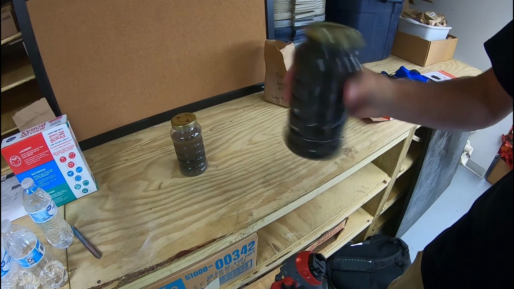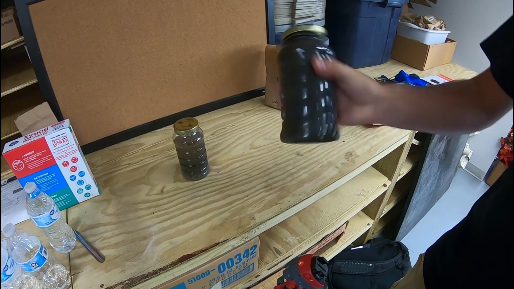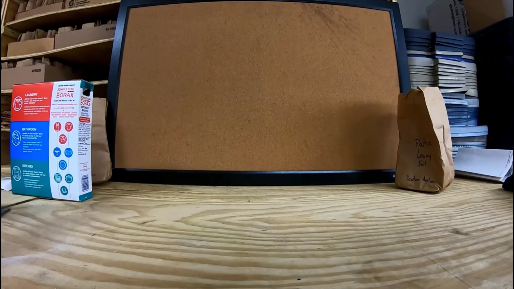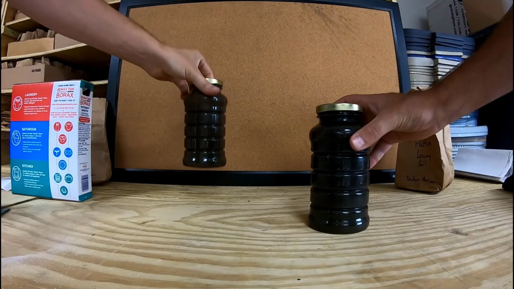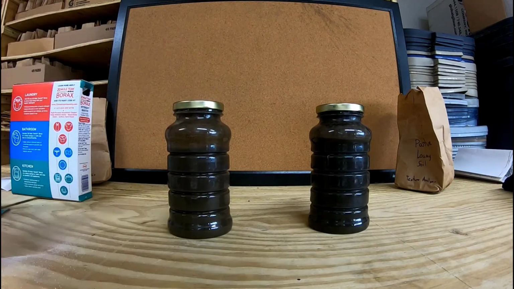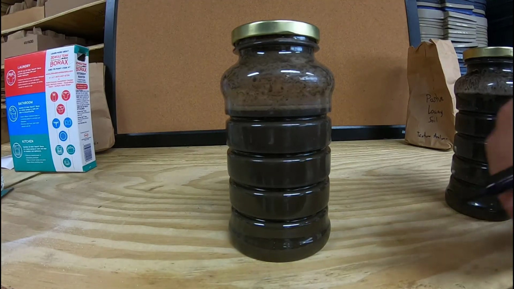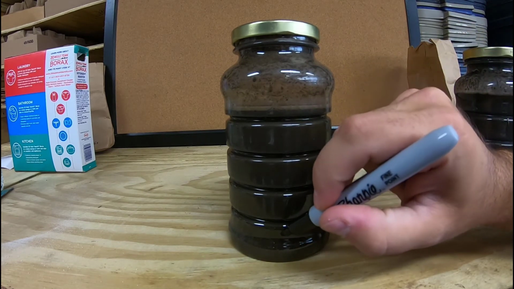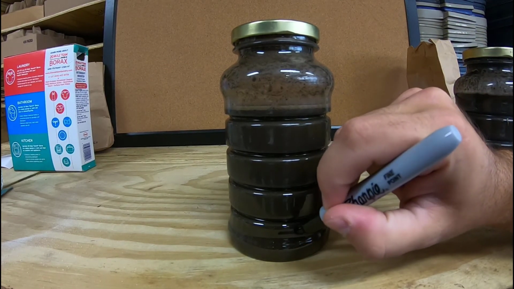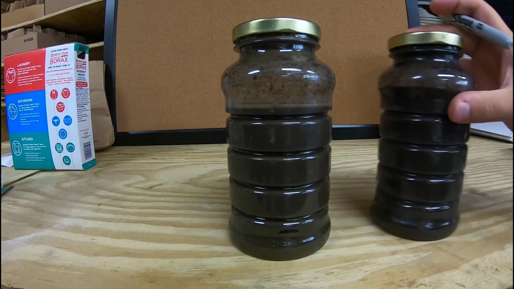Have your timer ready because as soon as you stop shaking, you need to start the timer. After shaking, set the jars on a flat surface and start the timer. It is best to have a lighter colored background as this will help distinguish the layers. After 1 minute has passed, make a mark at the top of the settled soil. This line represents sand that has fallen out of suspension.